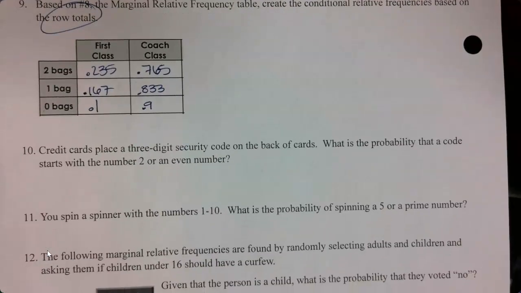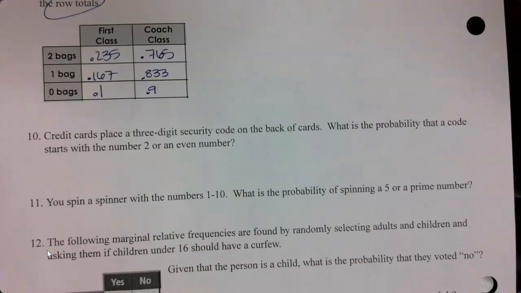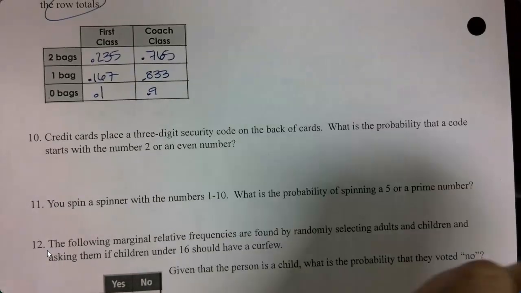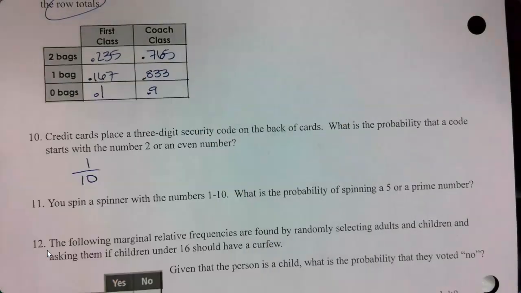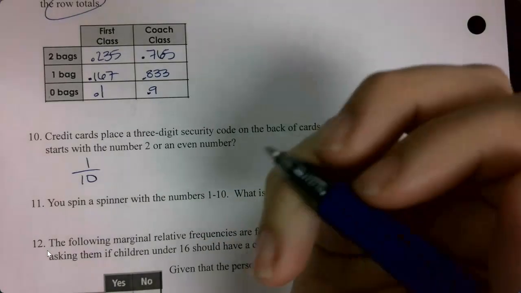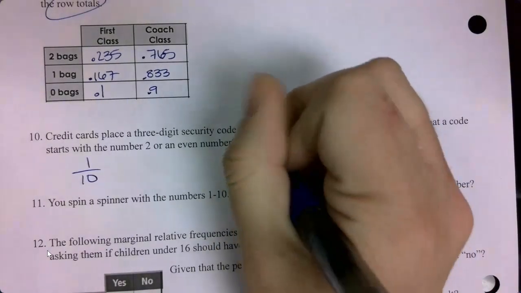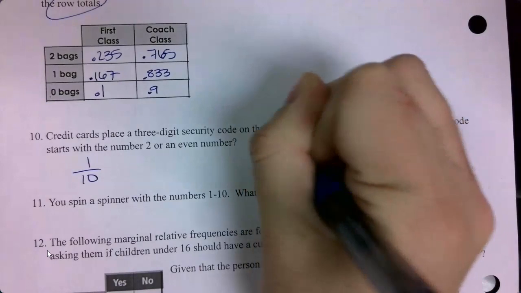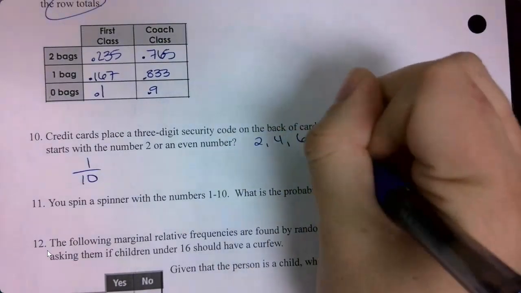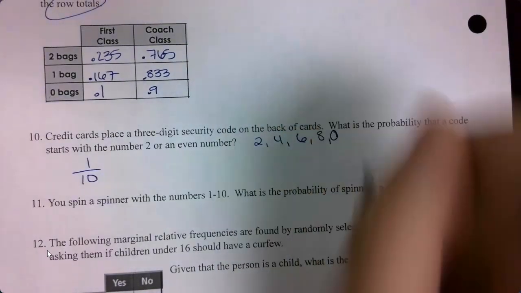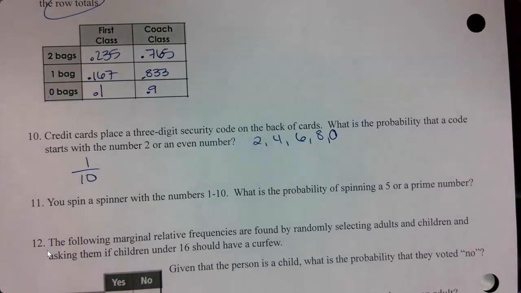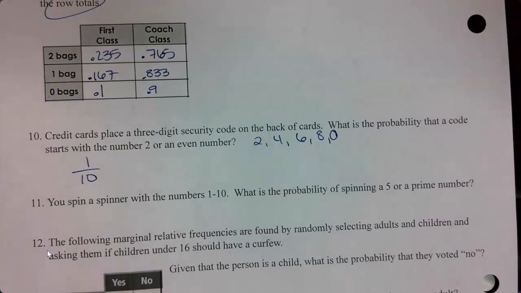Okay. It says credit cards place a 3-digit security code on the back of credit cards. What's the probability that a code starts with the number 2 or an even number? So I have 1 out of 10 numbers that are the number 2, and then even numbers are 2, 4, 6, 8, and 0, because I'm looking at the single digit.